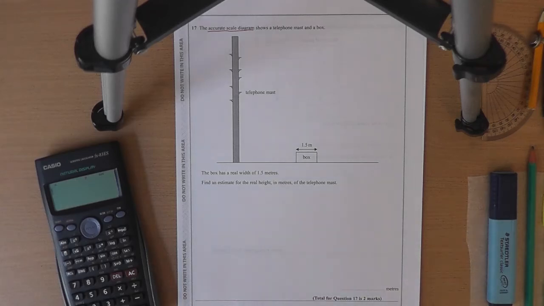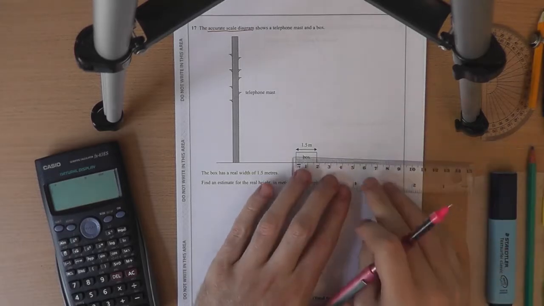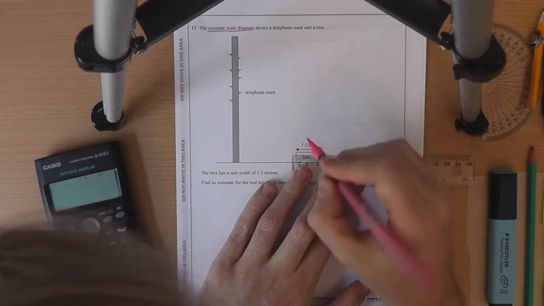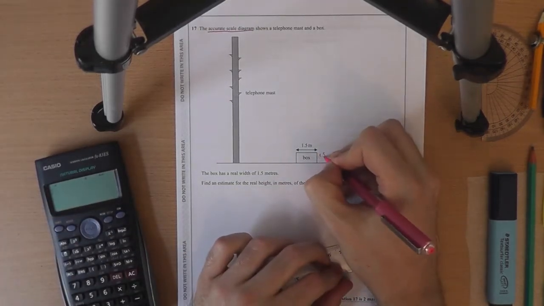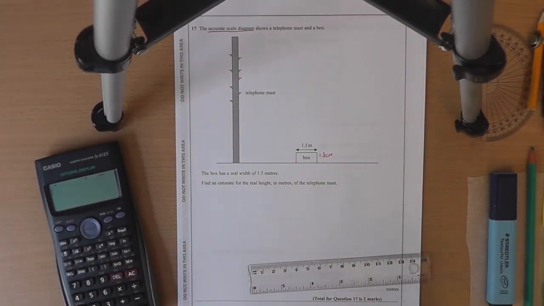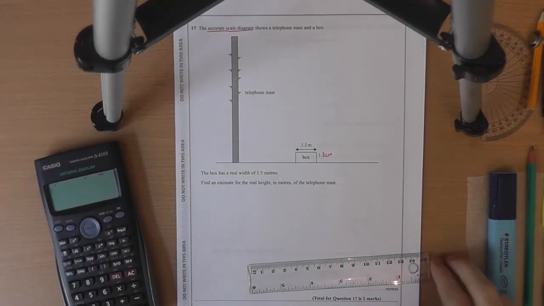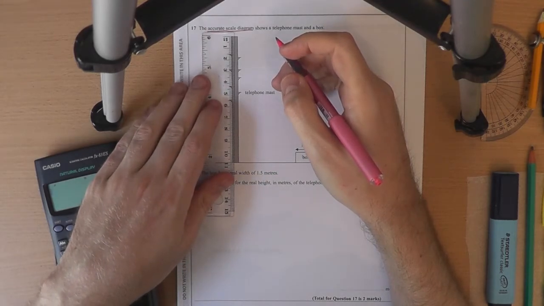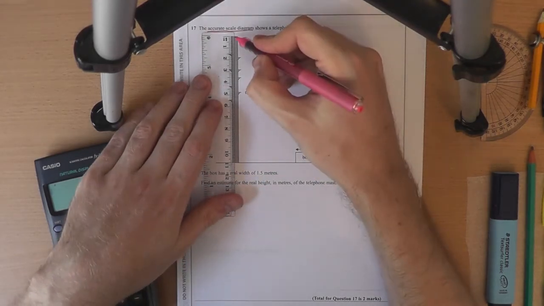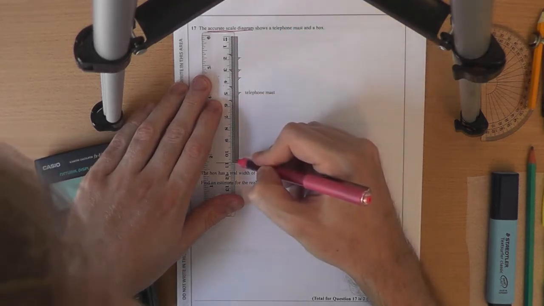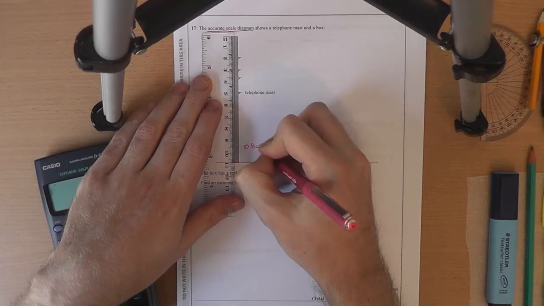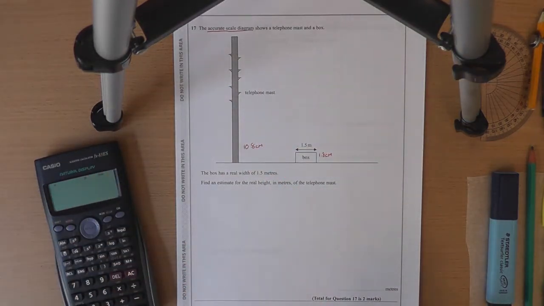We're going to ignore the 1.5 metres for now, and we're going to find out how big the box is on the drawing. So using my ruler, I'm going to measure that the width of the box is about 1.8 centimetres wide. I'm not going to link that to the scale yet, I'm going to do this in a much simpler way. I'm now going to measure the height of the telephone mast. The telephone mast comes to a height of 10.8 centimetres in height.